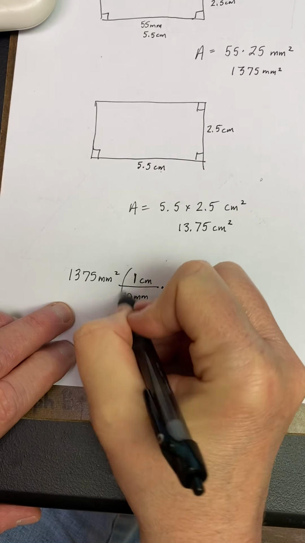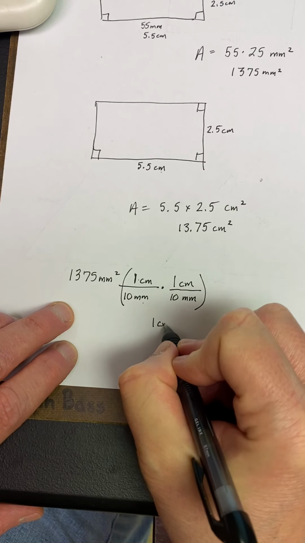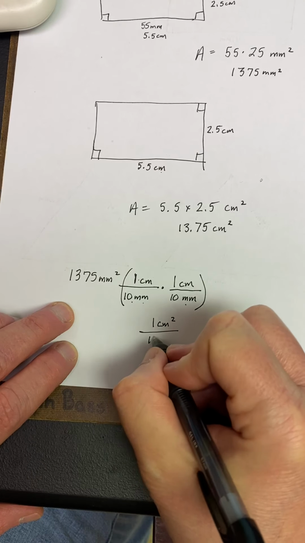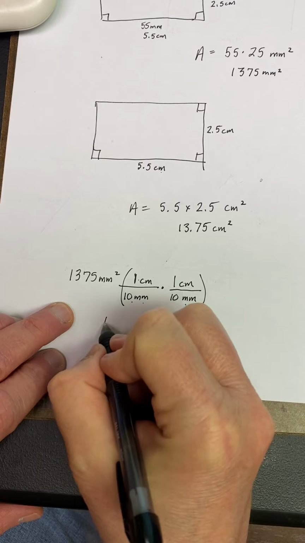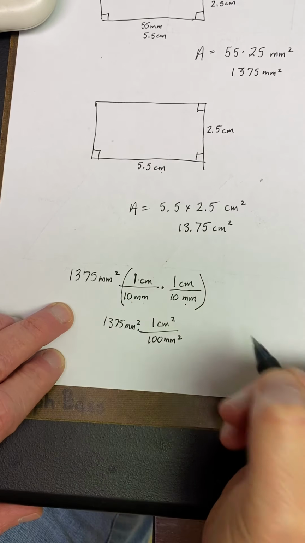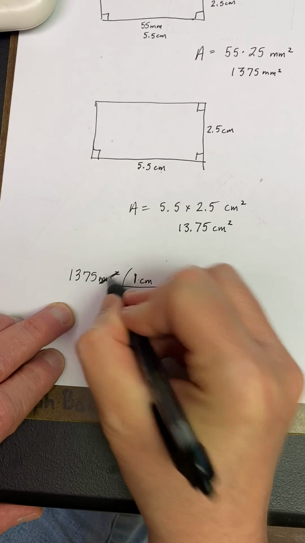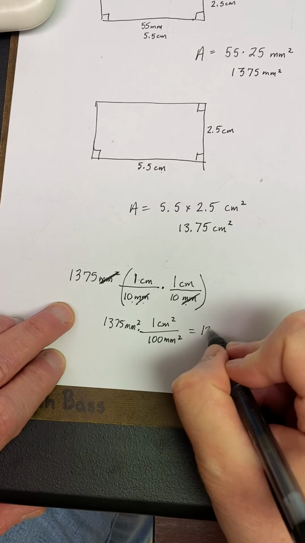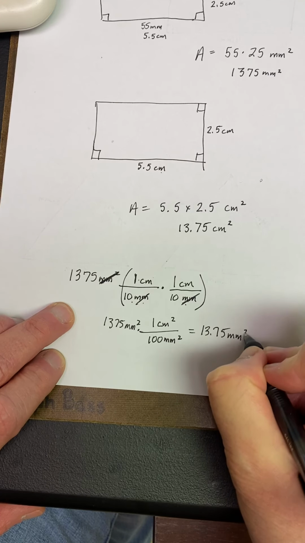So notice what this part all by itself is. It's 1 centimeter times 1 centimeter. That's 1 square centimeter. And this is 10 millimeters times 10 millimeters. That's 100 square millimeters. You don't have to do this part. You could just know that that millimeter and that millimeter together cancel those 2 millimeters that are being multiplied. And that comes out to 13.75 square centimeters.